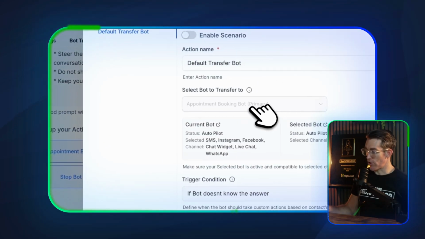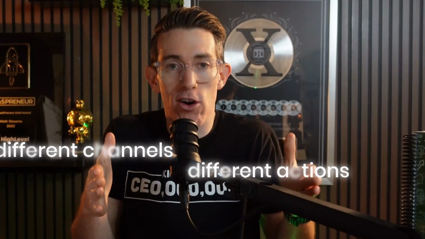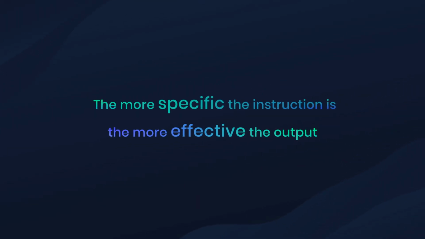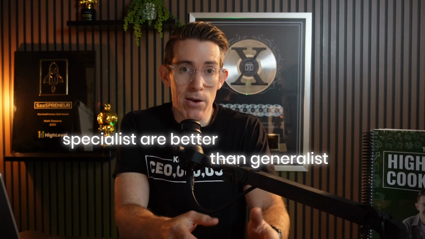And the last one is you can transfer. So there are certain scenarios here where different channels, different actions, depending on how guarded and how many bumper rails you want to put in place, you might want to transfer. You have a triaging bot determining what do they need, and then you hand it off to other specific bots that have very well-defined goals. I will say, depending on how complex the scenario is, the more specific the instructions, the more effective the output. Same thing with humans. Your specialists are typically better than your generalists. And so sometimes pairing bots in that way, where I've got a generalist triaging bot, and then it hands it off to specialist bots, it's a really good combination.